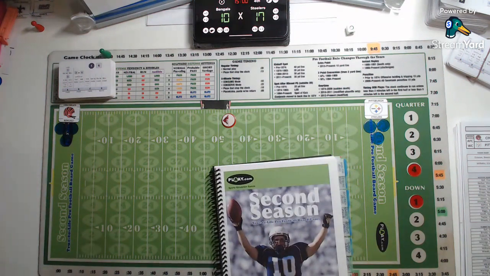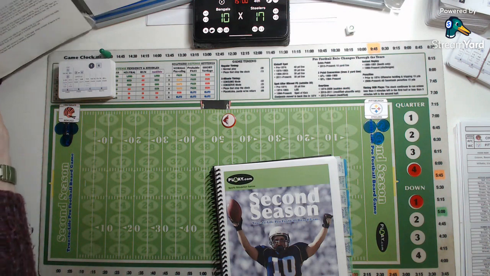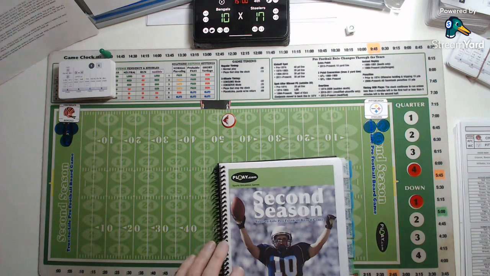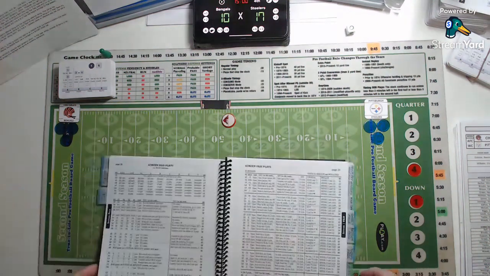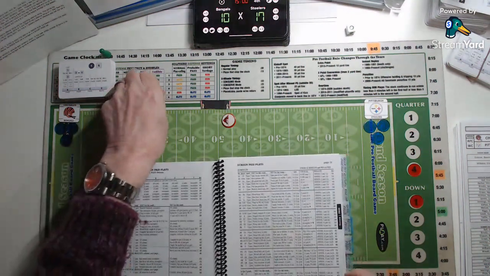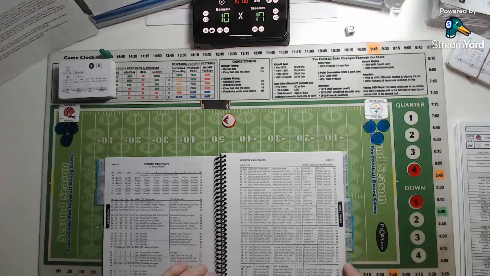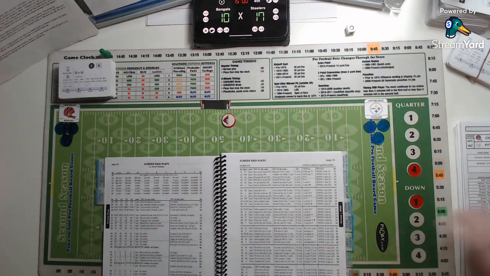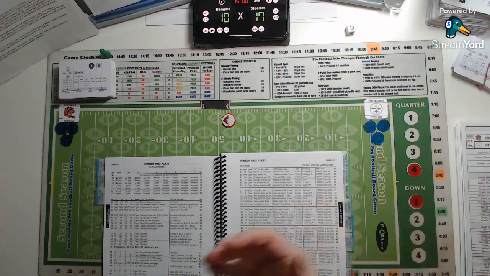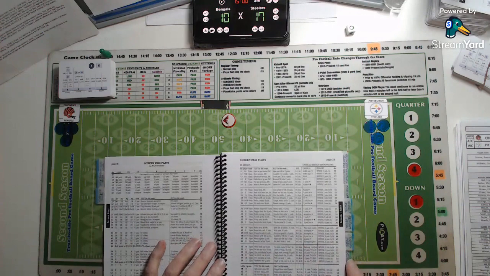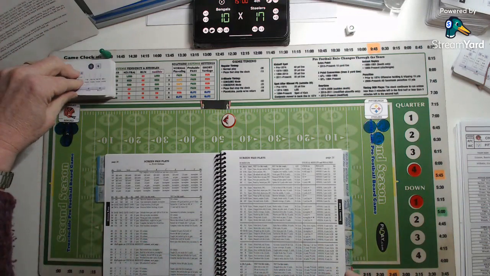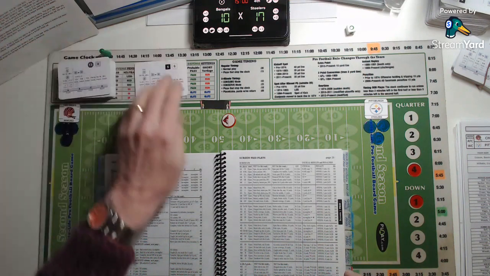So we enter this fourth period, Pittsburgh leading by 7, and the winners will go on to the divisional playoffs, which we will be able to confirm at the end of this game, and the losers will go home and sit on the beach. So we're ready to start the fourth period, and it's 1st and 10 to Pittsburgh at their own 46.